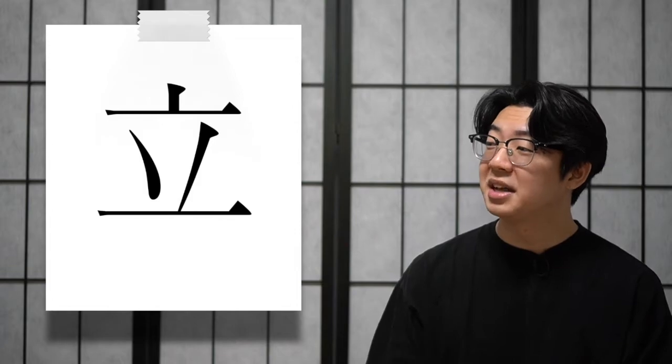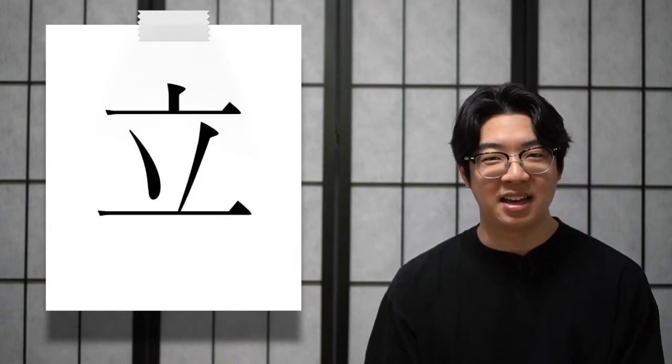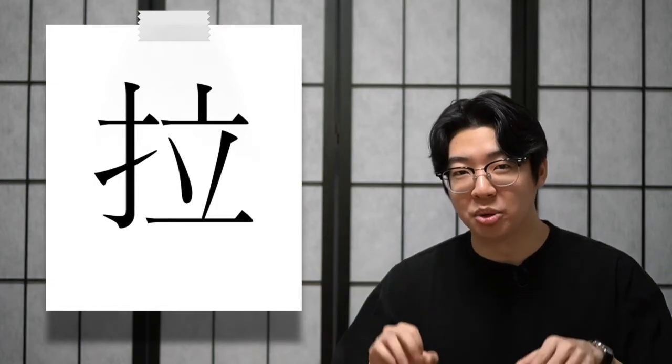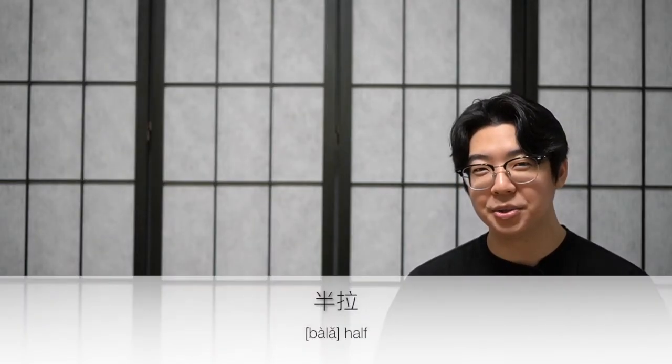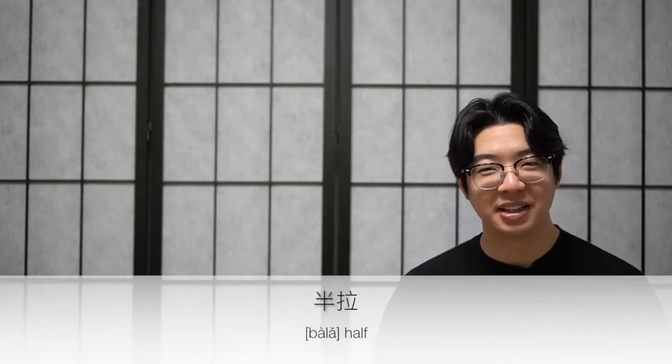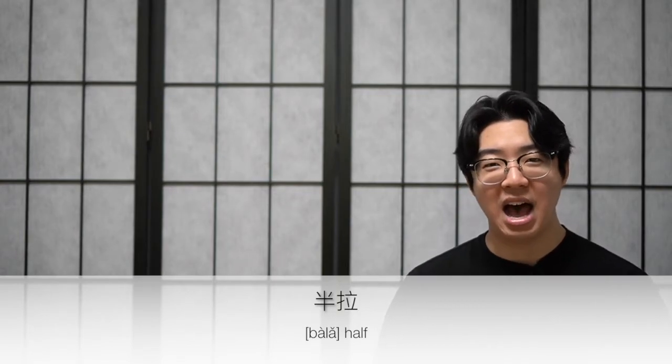From here, let's add a character that means hand. This character describes using your hands to pull something up so that it stands. To pull something, your feet need to be planted firmly on the ground. This character is pronounced la and means pull. It is used in this word, 半啦, which means half. Here's the next character.